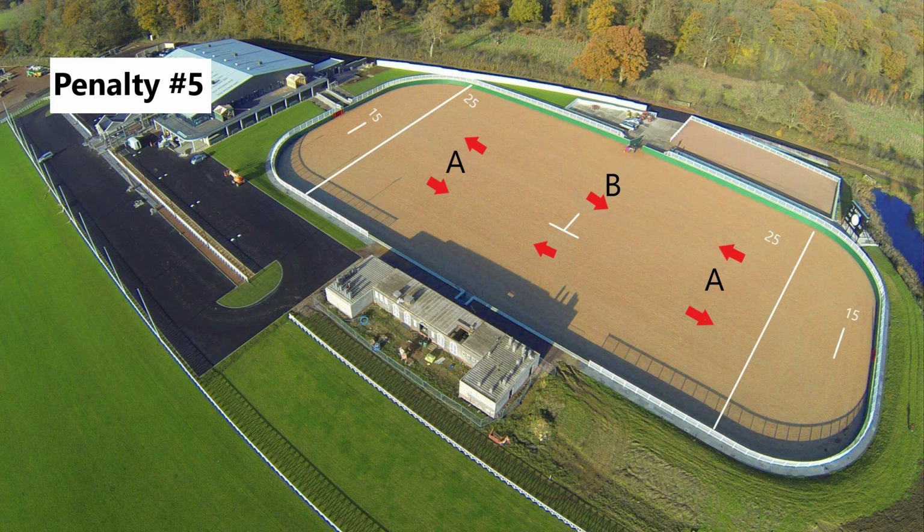And just one more quick note on penalty shots. Penalty 2, 3, and 4. If the hitter hits the ball and it hits the defending player that's in the goal and goes out, or it hits the defending player that's off to the side of the goal and goes out, then you just do a throw-in. Okay? Just a throw-in, ball went out.